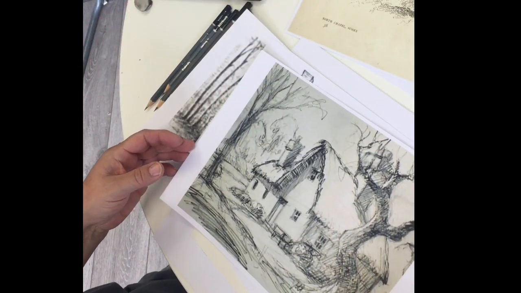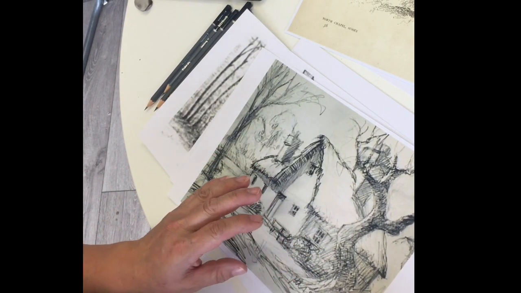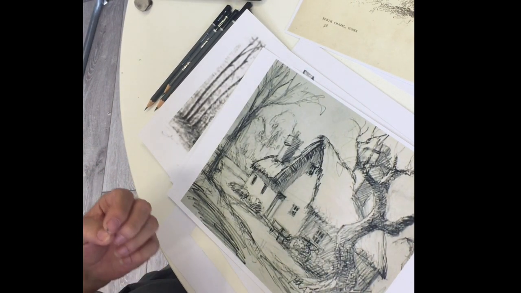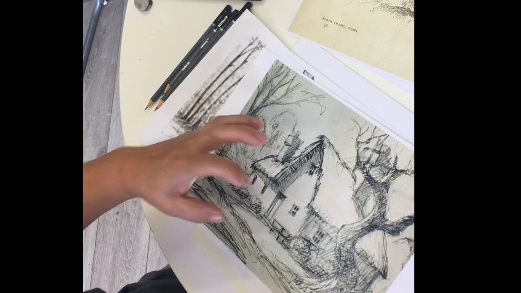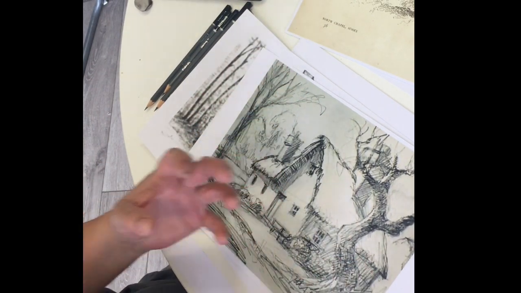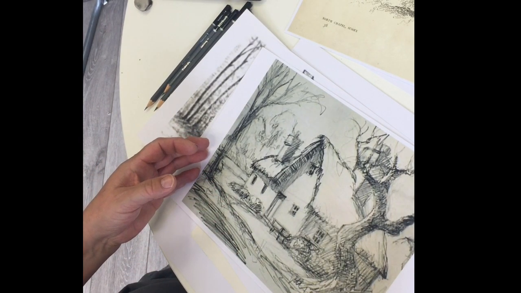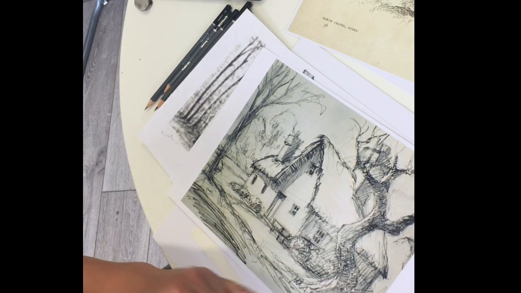This one, again, it's got a structure on an angle, but it's very free, it's very loose. So if you don't like to be very precise with your drawings, you might want to do this type where you've got lots and lots of loose lines. It's giving that impression of the land there, but it's not being precise with it. I like this tree here. You could also add your own tree.